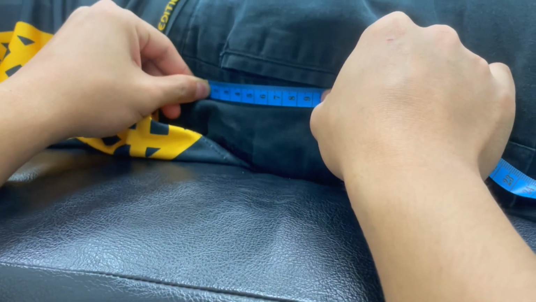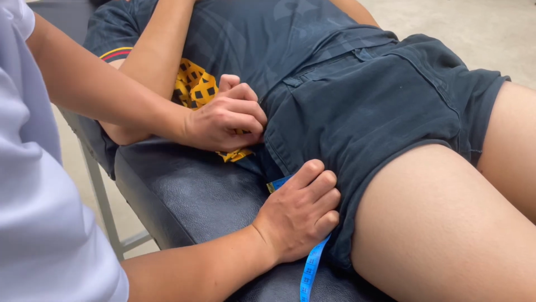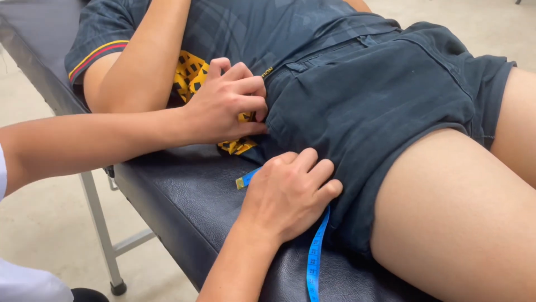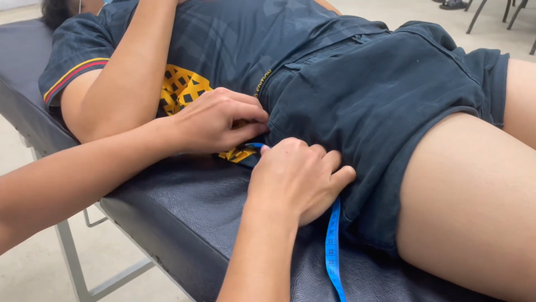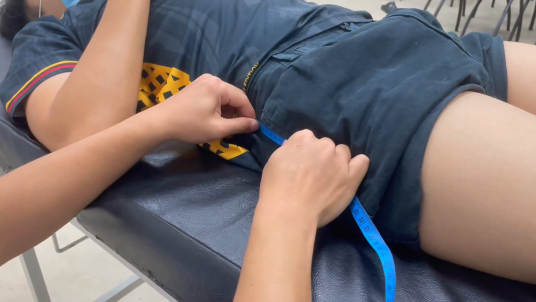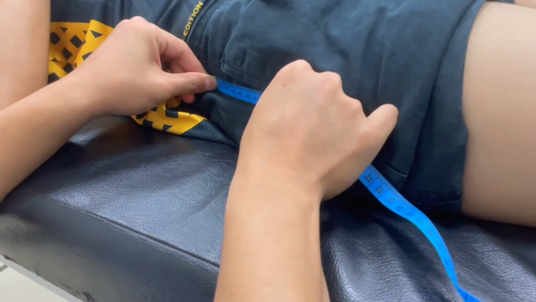If the length is equal on both sides, which means left and right, the shortening is below the greater trochanter. If the length is unequal, with the affected side shorter, shortening is above the greater trochanter.